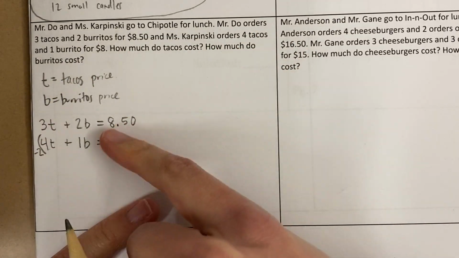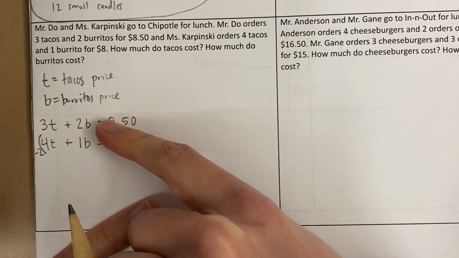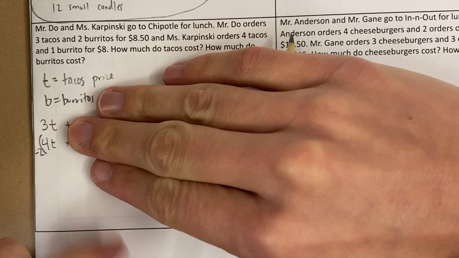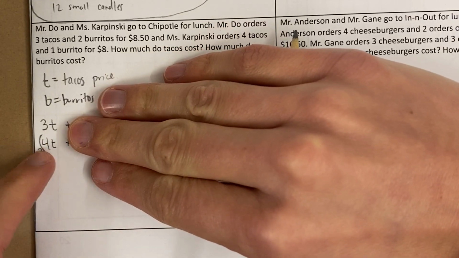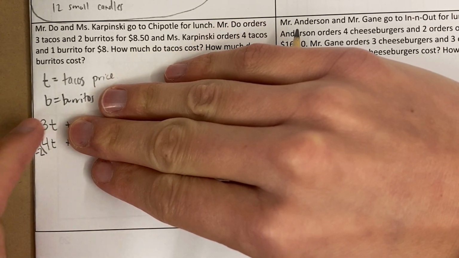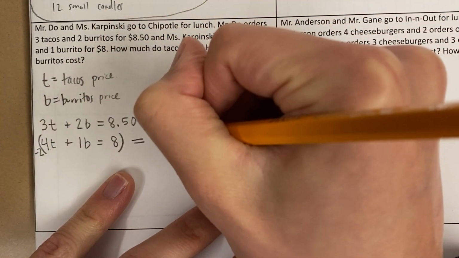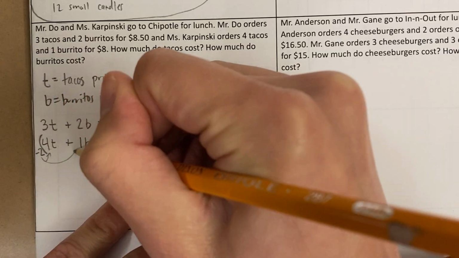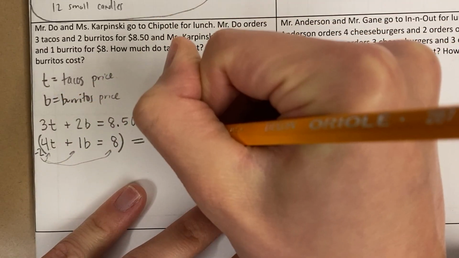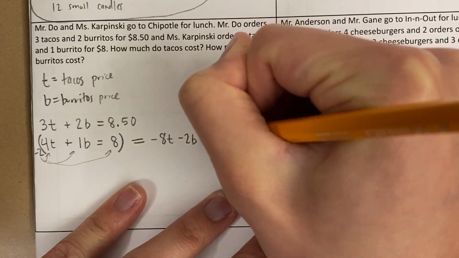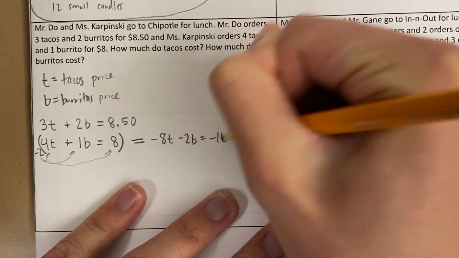Now, note that in this case, 1 times 2 is 2. But in some situations, I might have to multiply both equations. Like, for example, if I only had a situation like this, I would multiply this by 3, and I'd get 12. And this by -4, and I get -12. In this case, I only need to multiply this bottom one. So I'm multiplying by -2. Okay, what do I get? I get -8t minus 2b equals -16.